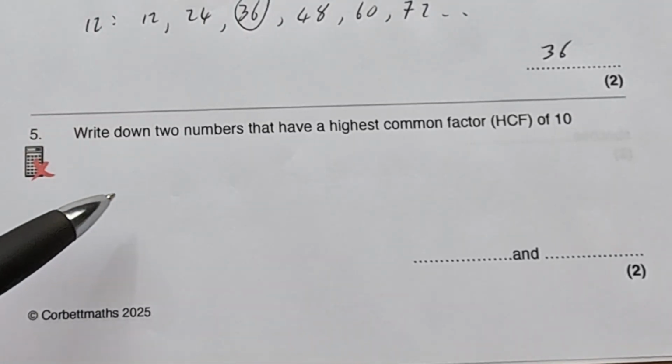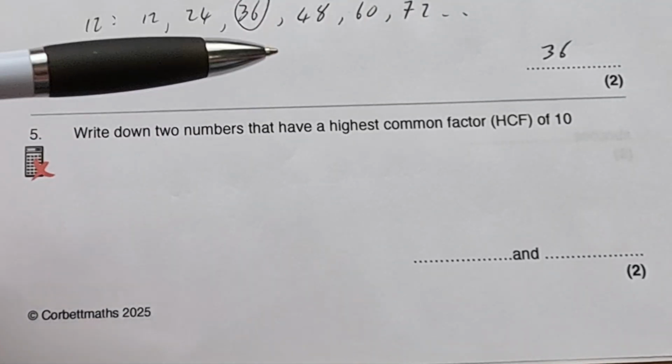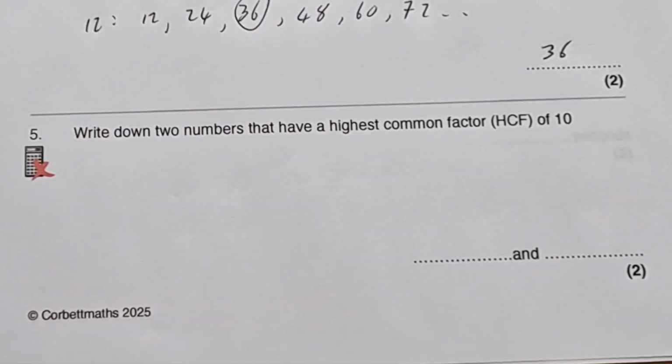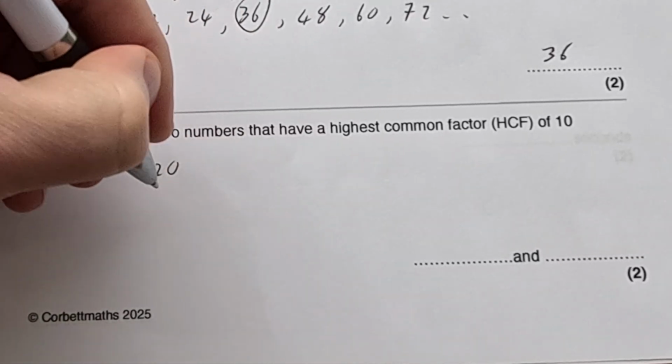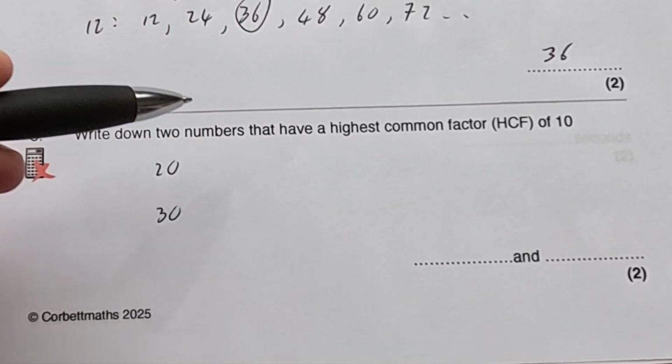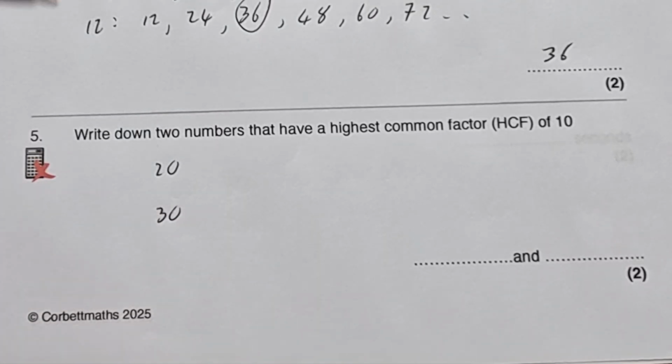Question number 5 says, write down two numbers that have got a highest common factor of 10. So we want to find two numbers that have got a highest common factor of 10. So I'm thinking 20 and 30, because if we have 20 and we've got 30, they're both divisible by 10 because they both end in a 0, so we can divide both of them by 10. They're both in the 10 times tables.